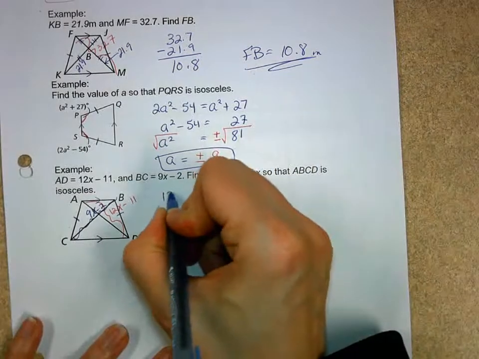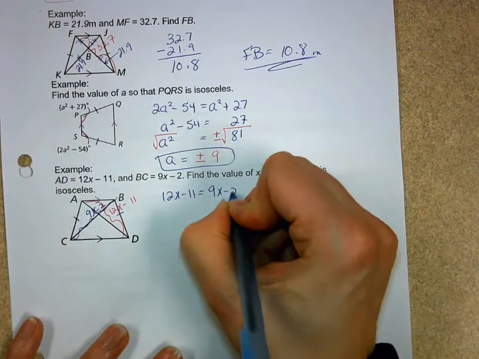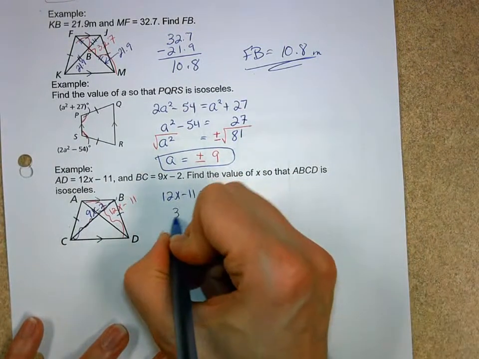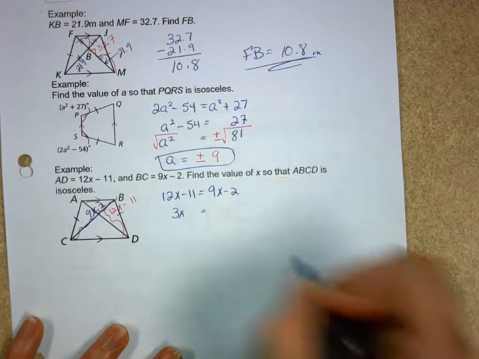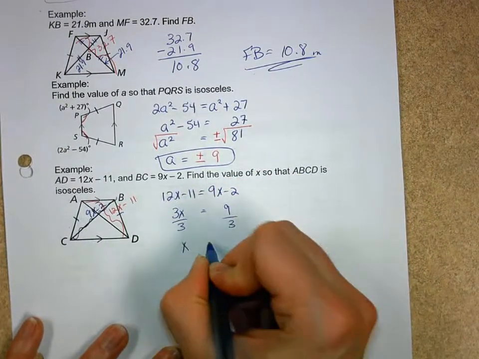So I go 12x minus 11 is equal to 9x minus 2. Subtract 9x. 3x is going to add up to be 9. Divide by 3. Divide by 3. x is equal to 3.